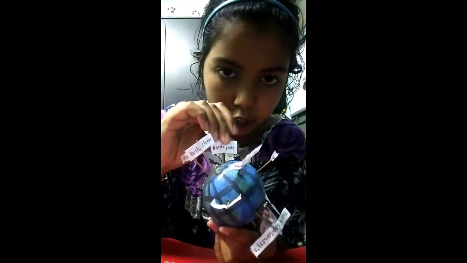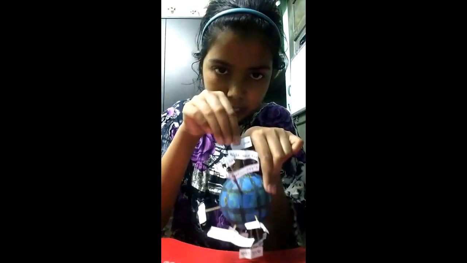First of all, I am going to tell you the types of heat zones. The heat zones are of three types: the frigid zone, the temperate zone and the torrid zone. I am going to show you the heat zones practically. First I am going to show you the North Pole. You can see here the North Pole and the South Pole.